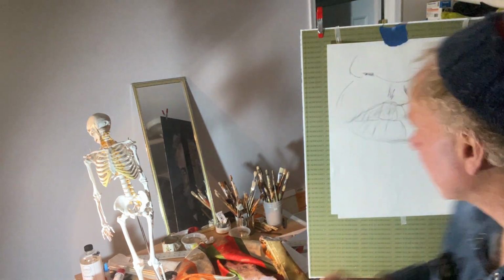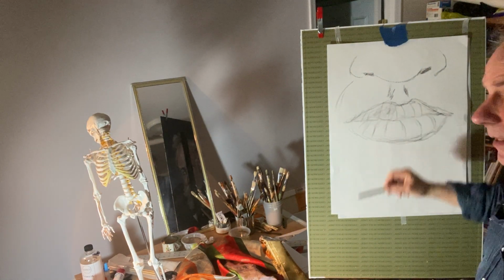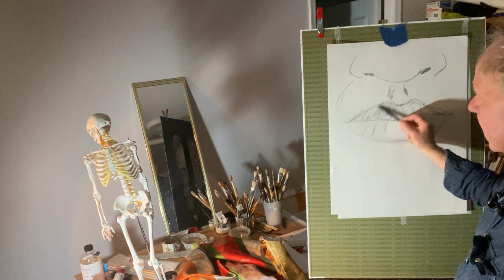Now if you look at me, you can see the light is hitting the bottom lip here, and the top lip looks a little bit darker. So I'm going to make that top lip a little bit darker.